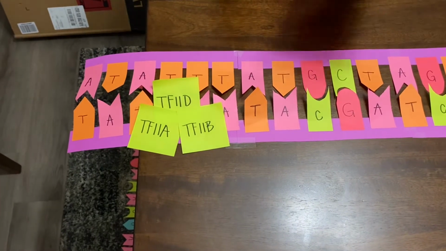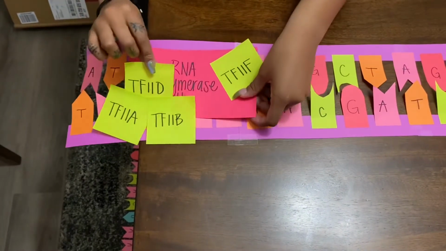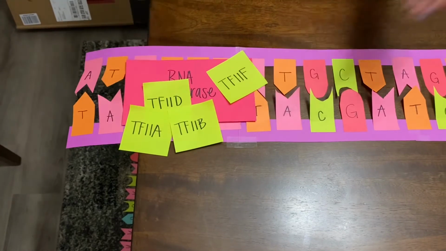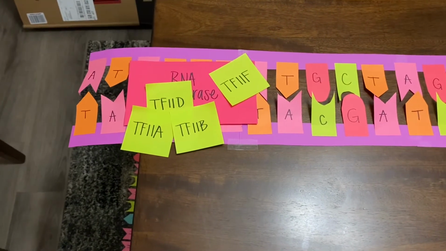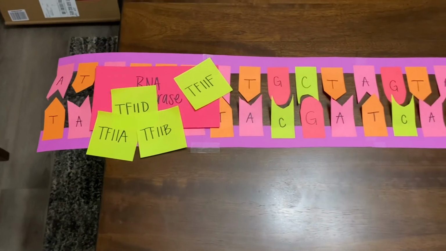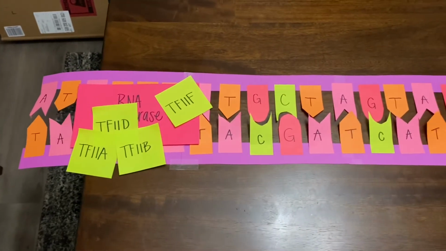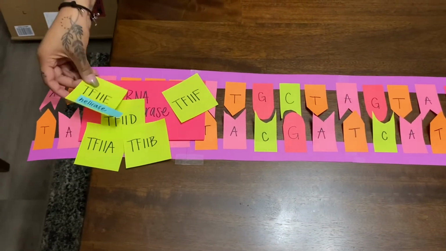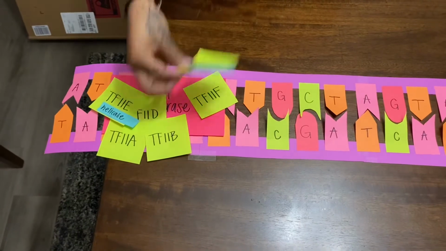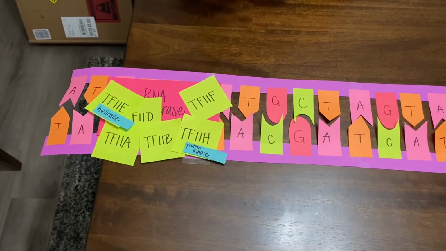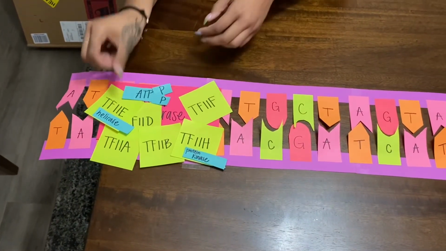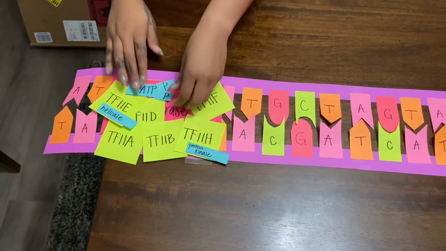Then, transcription factor F and RNA polymerase II are bound together, and they both bind to the transcription factor DAB complex. Transcription factor E and H contain helicase and protein kinase, and they bind to form the pre-initiation complex. ATP is added and then phosphorylated.